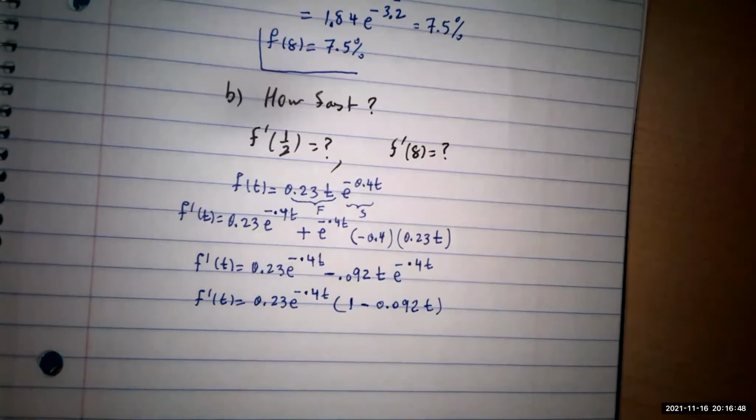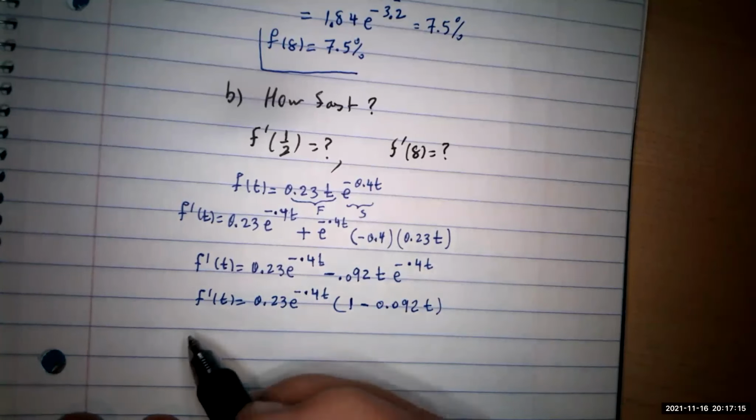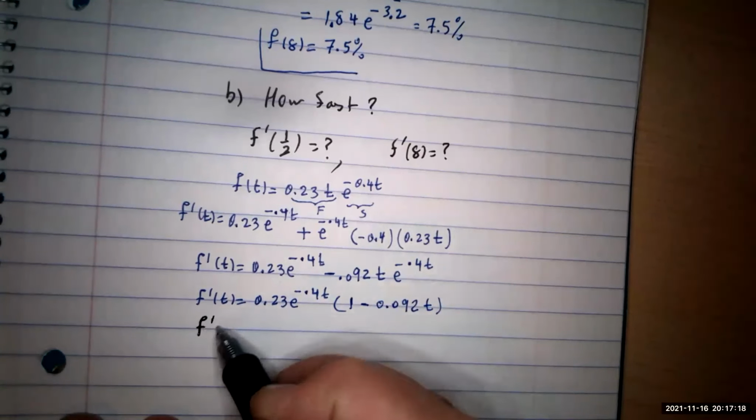If you want to find the critical numbers, you do this type of operation. But otherwise, you can keep it. But you have to plug the numbers in again to check this one. You have to find f prime of 1/2 and f prime of 8 to find the rate. So either factor it or not, it doesn't matter. So I go with the f prime of 1/2 first.